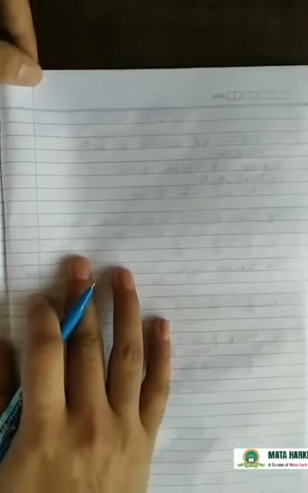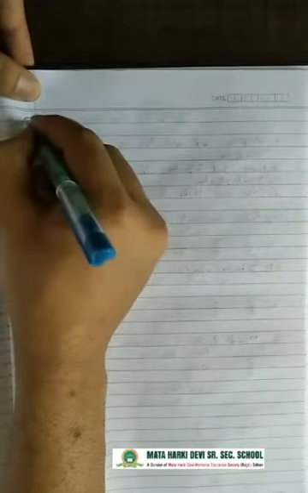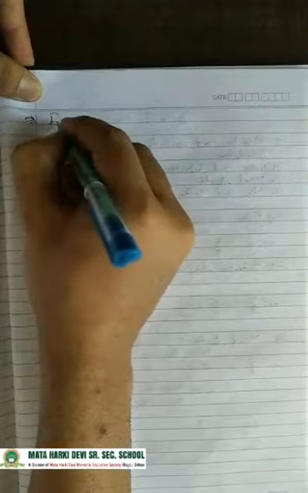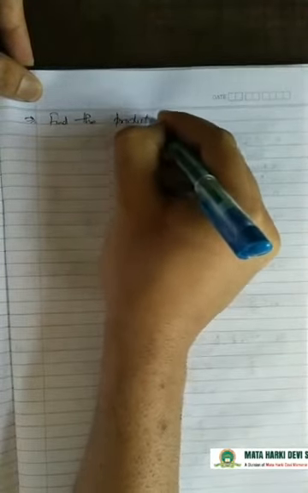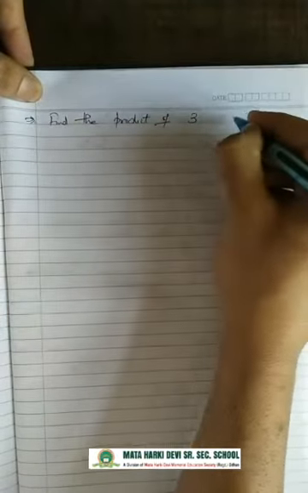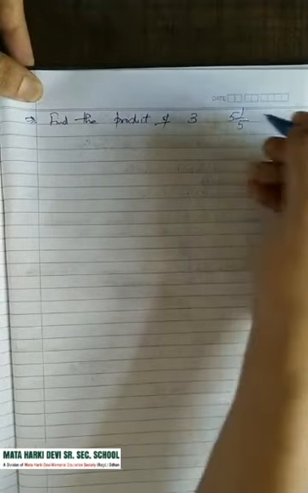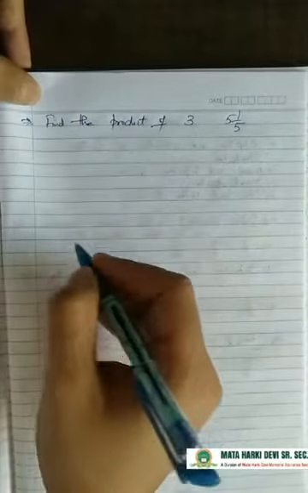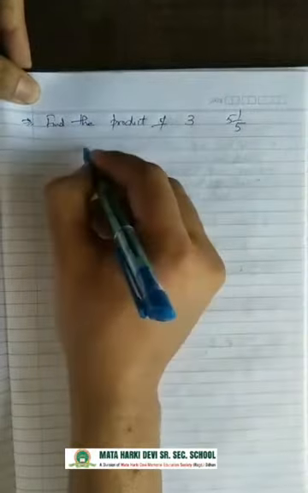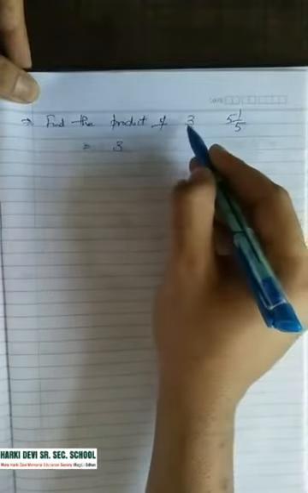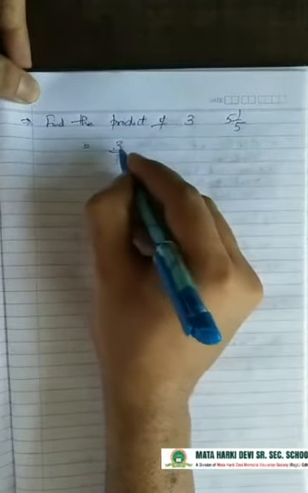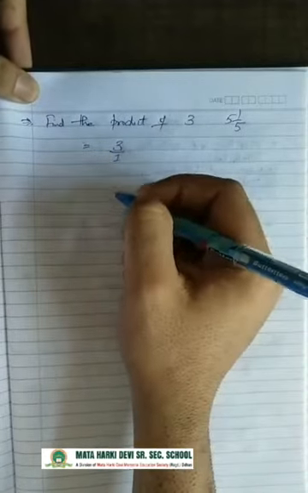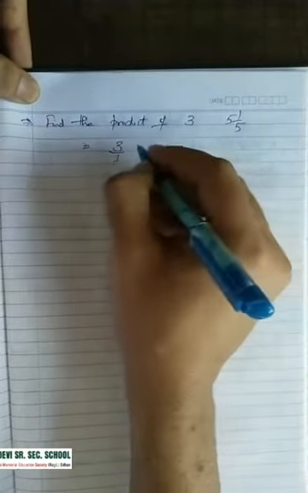And second type is find the product of 3 and suppose 5 1 by 5. So the product means multiply. You have to multiply these both fractions. This number has no denominator, so you have to put 1, because 3 divided by 1 is always 3. Do not put here 0.